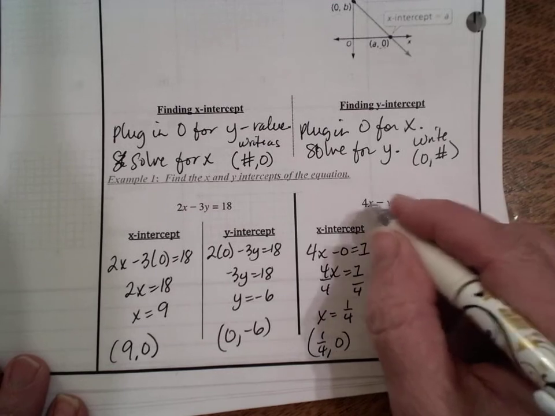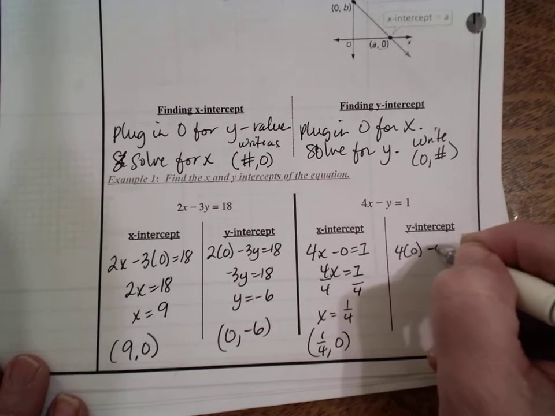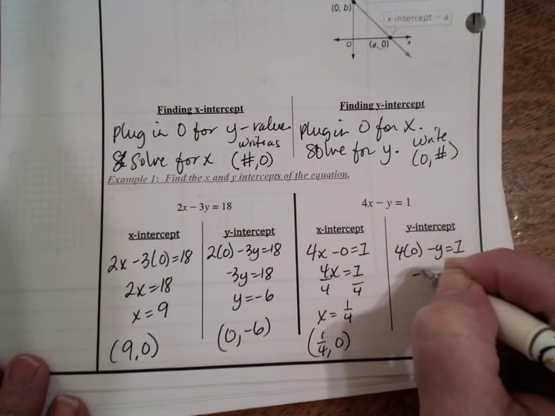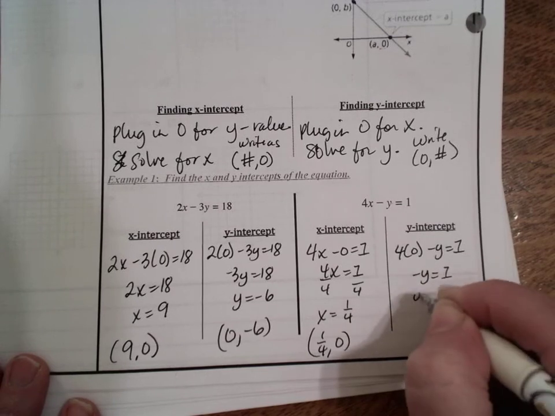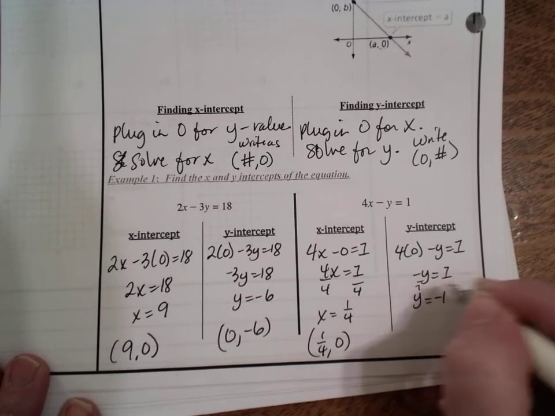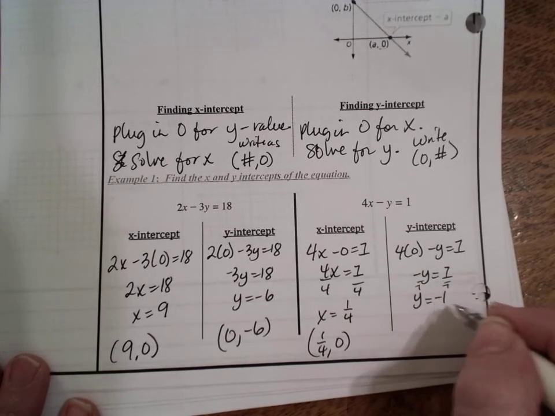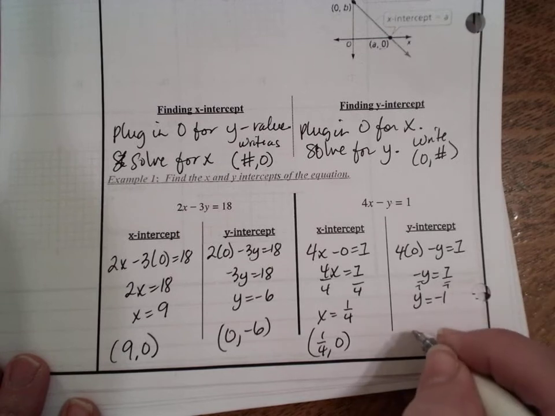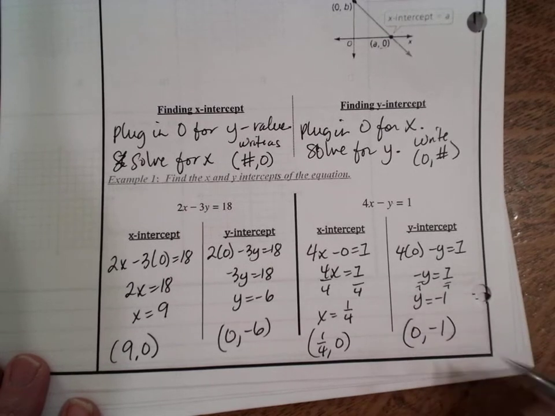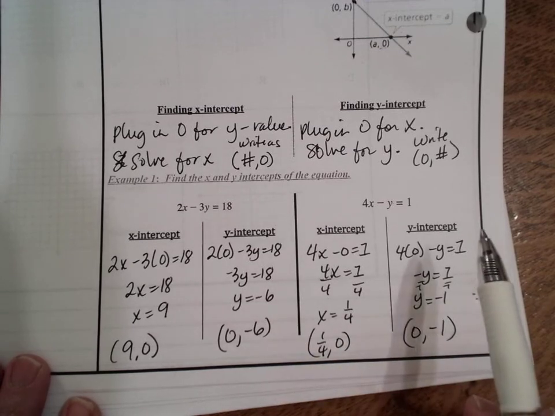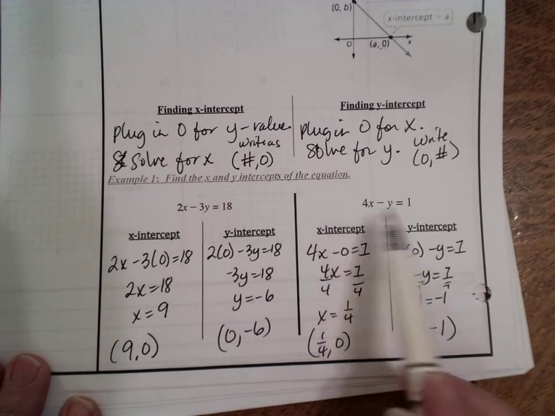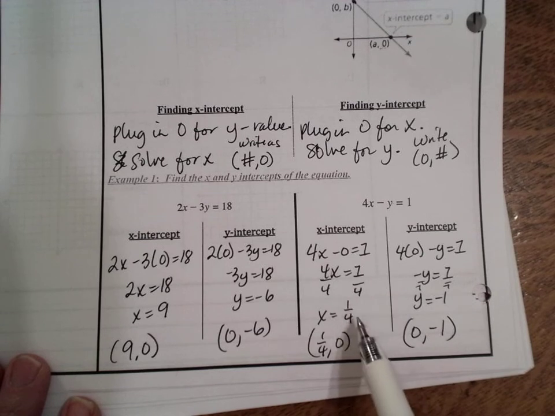The y-intercept means the x has to be 0. So that's negative y equals 1, and y is going to equal negative 1. Remember, you have to divide by negative 1. So the y-intercept is negative 1, and 0, negative 1 is our ordered pair. So x and y intercepts are actually really neat to use. If you notice, this one was a fraction, but that's okay to graph.